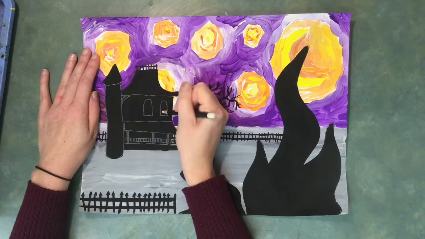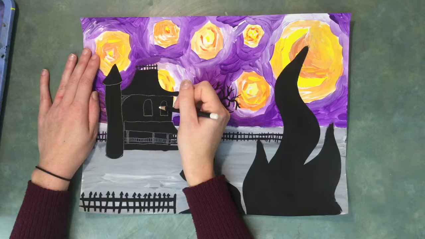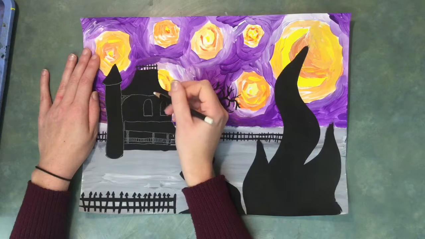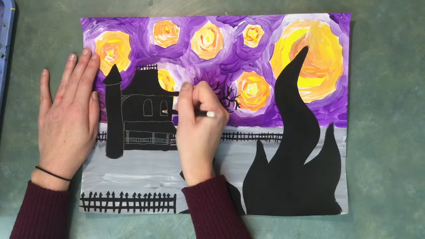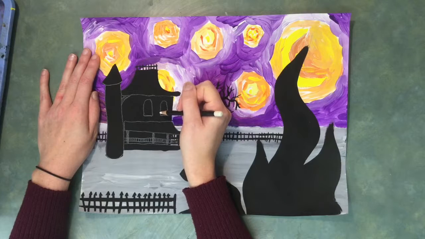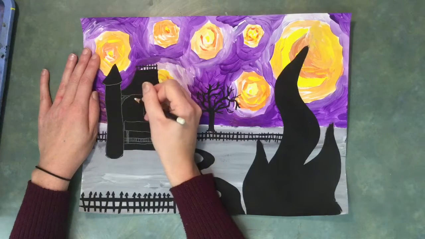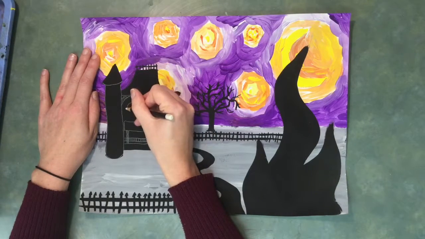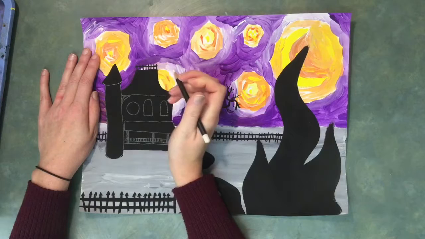And then with my windows, Victorian houses have lots of windows to let the light in. So I have two windows here that I put, and my windows don't always have to be the same shape either. We looked at some of the Victorian houses. Sometimes they have square windows, and then there's a big circle window. Sometimes they're smaller windows, sometimes they're bigger. So to make it really more Victorian, I'm going to put a big circle window over here.